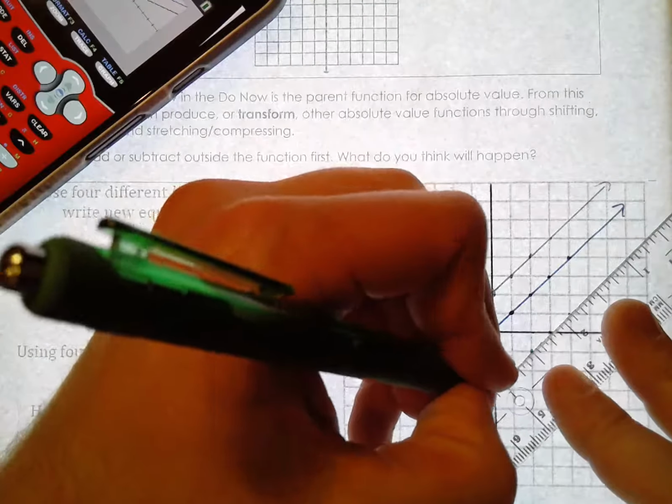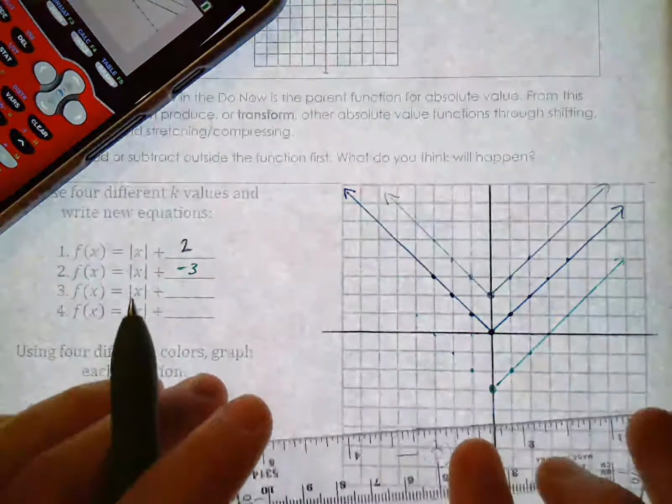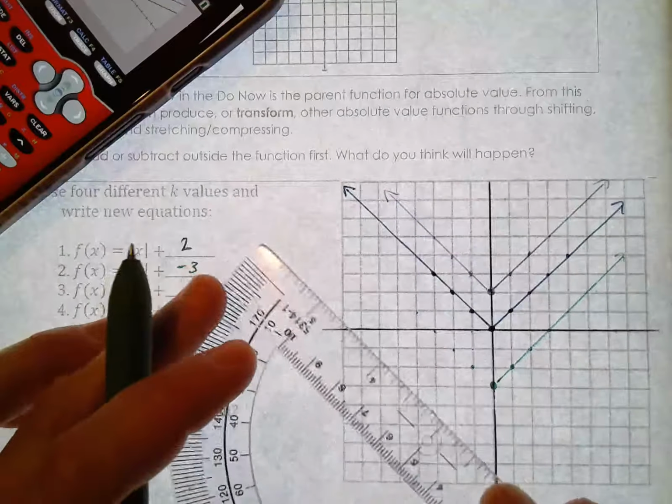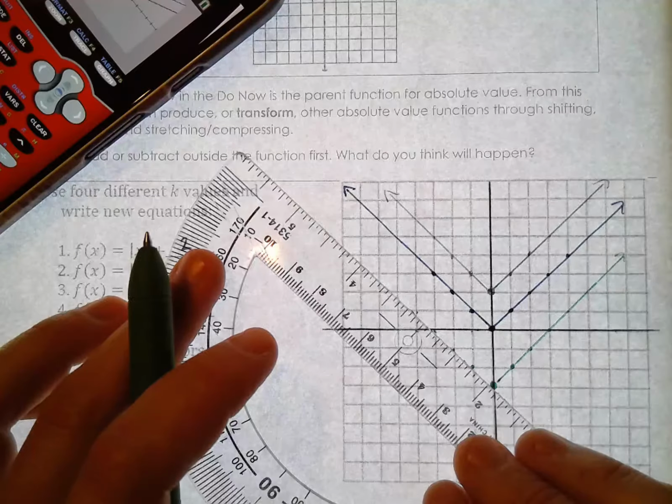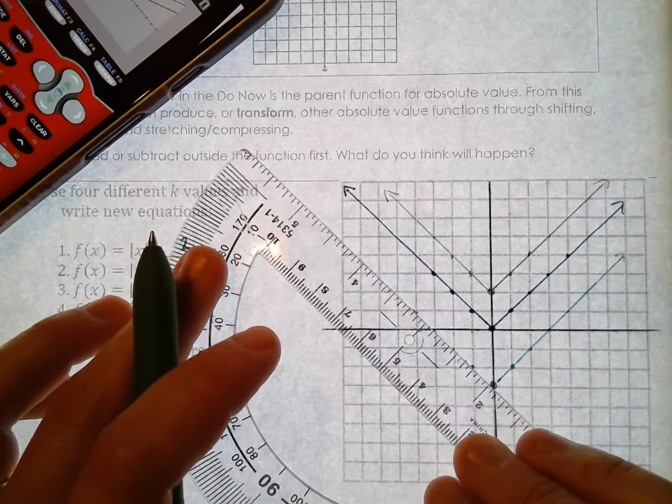What I recommend you do is, I'm not going to go through all 4 of these different ones, but I recommend just trying a couple of transformations yourself and seeing what it looks like. Let me make sure I've got this lined up well. There we go, that's looking better.